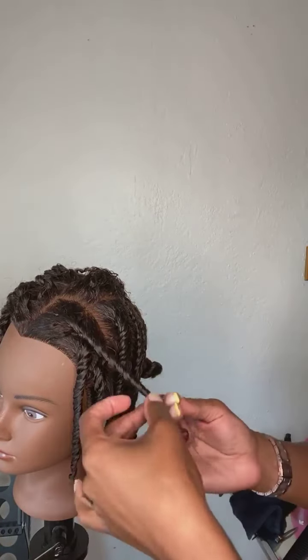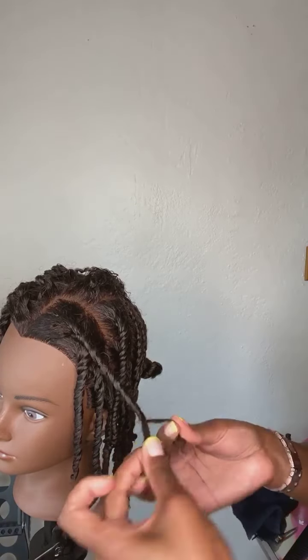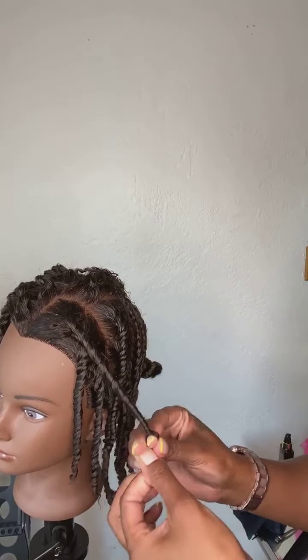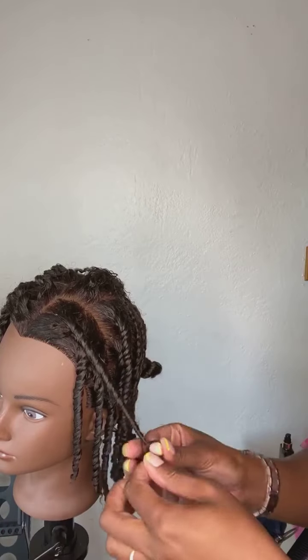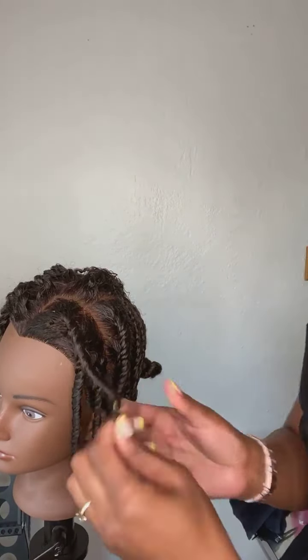So when we get to the bottom, you see how it gets a little bit looser. So then I'm just gonna split it back into 2 and finish out with the 2-strand twist. You make it look so easy. I know, it is easy. You just have to practice, right?